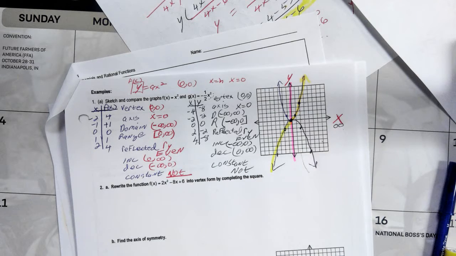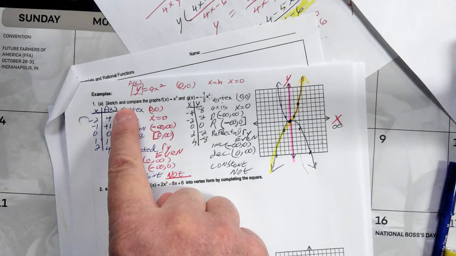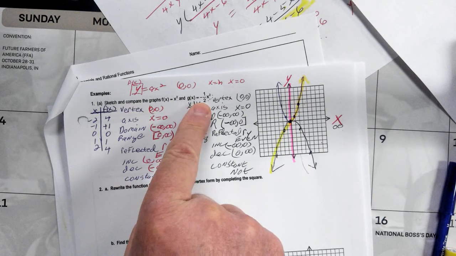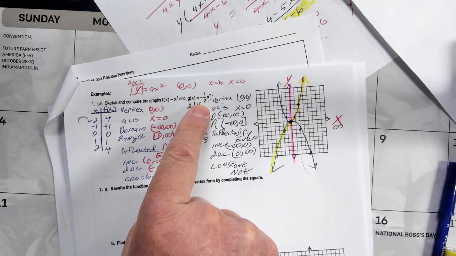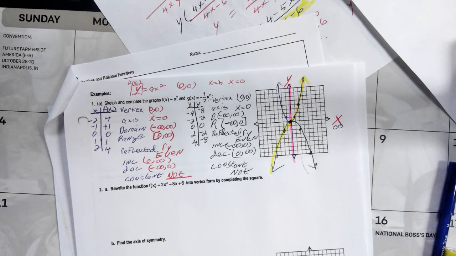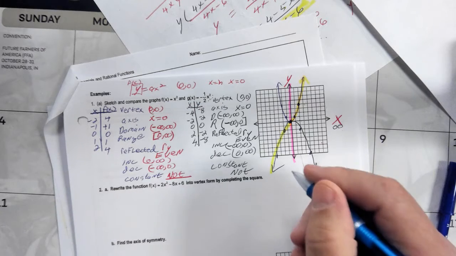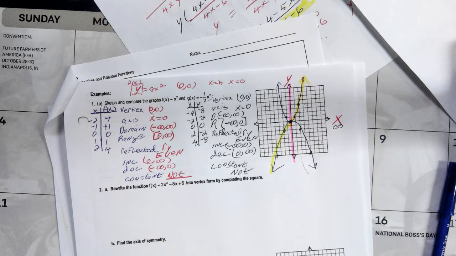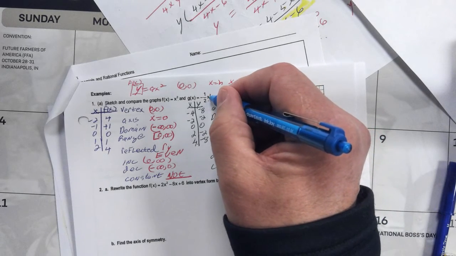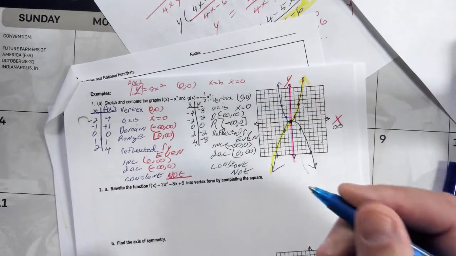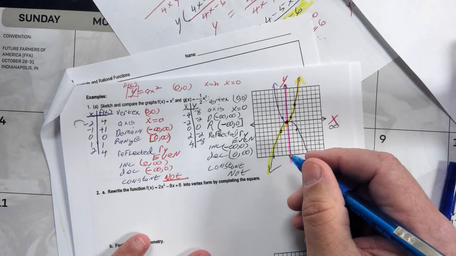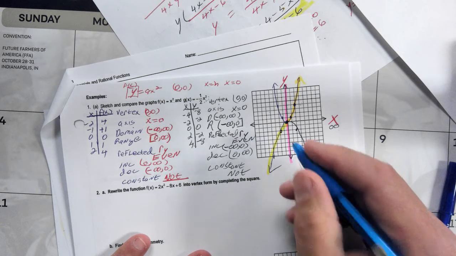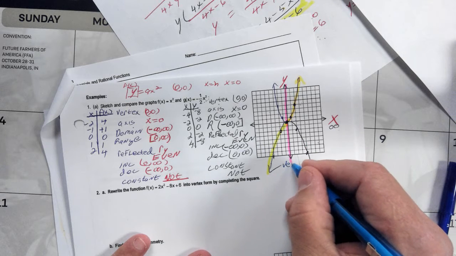So they want you to describe, it says, now sketch and compare the graphs x squared to negative a half x squared. How'd you get from 1x squared to negative a half x squared? You should be able to tell me that in a second. It's a horizontal shrink. No. You're not plugging in the negative half into x. It's outside. So what do you say? Anybody? Vertical shrink.